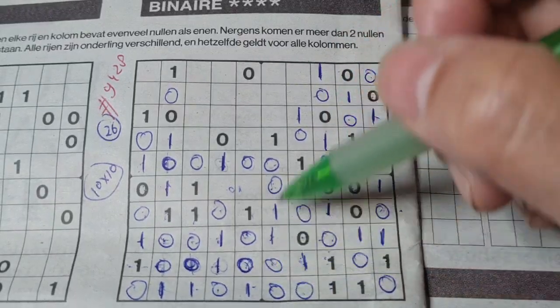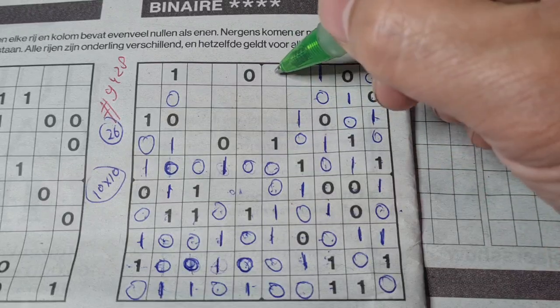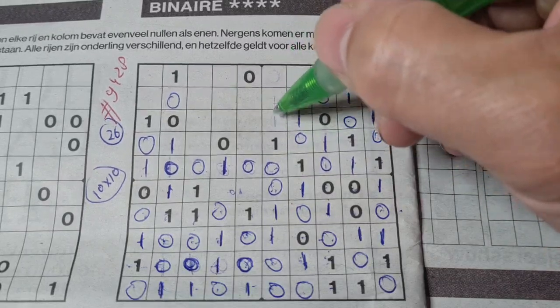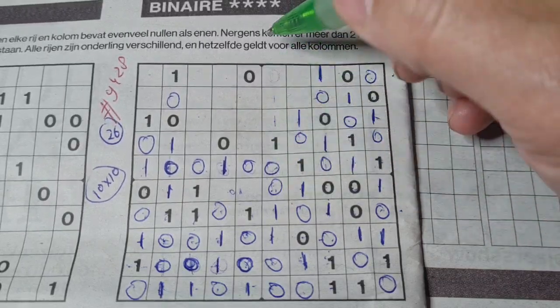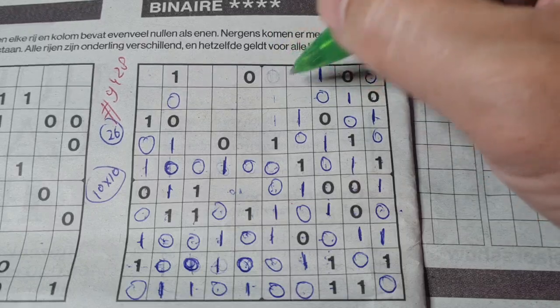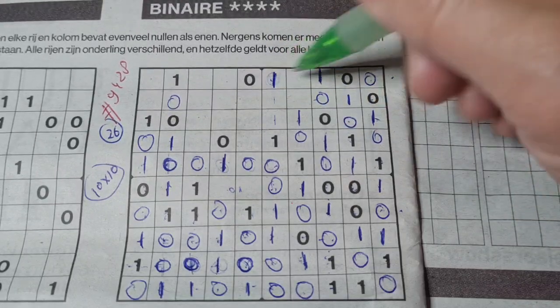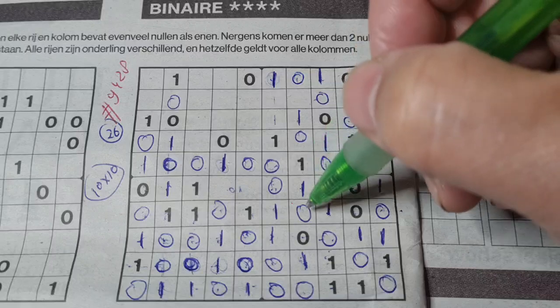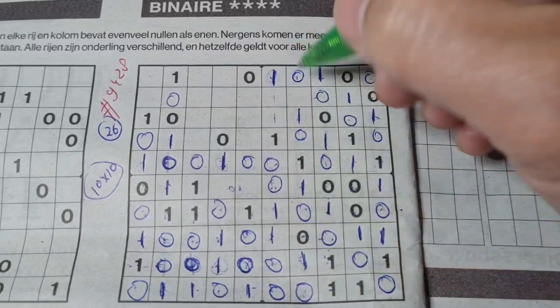And here we have 1, 2, 3, 4 O's. If I place number 5 there, then we have 3 ones in a row in this column. Not allowed, one of the rules, so this can be an O. This should be a 1. Between the ones comes an O. 1, 2, 3, 4, 5 O's. So the rest are ones.